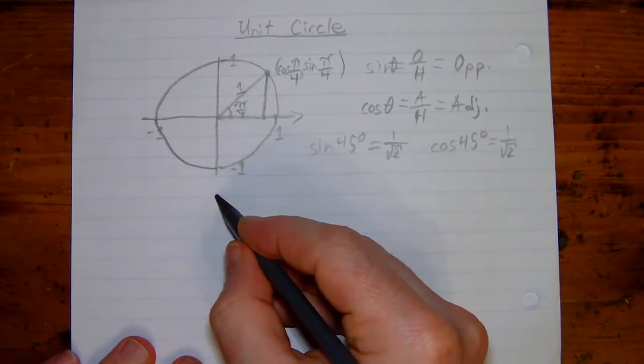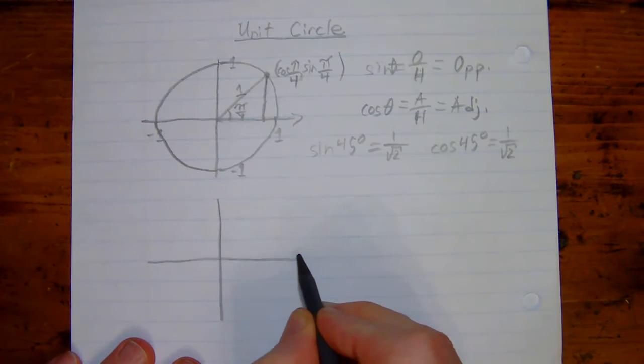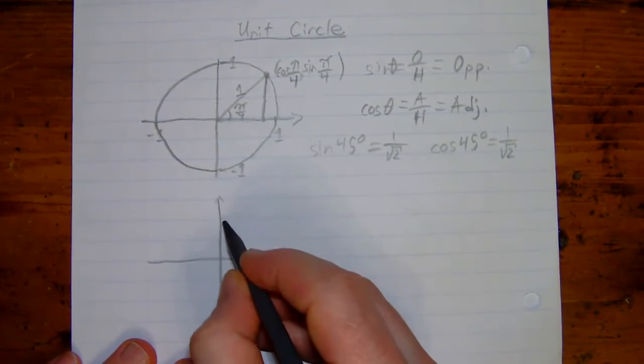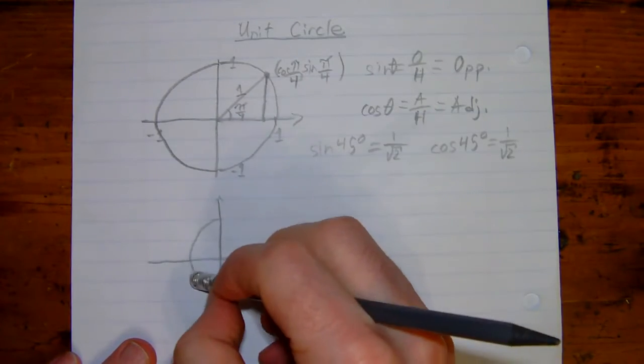So what we'd like to do is to take a unit circle. I'm going to draw it a little smaller here.